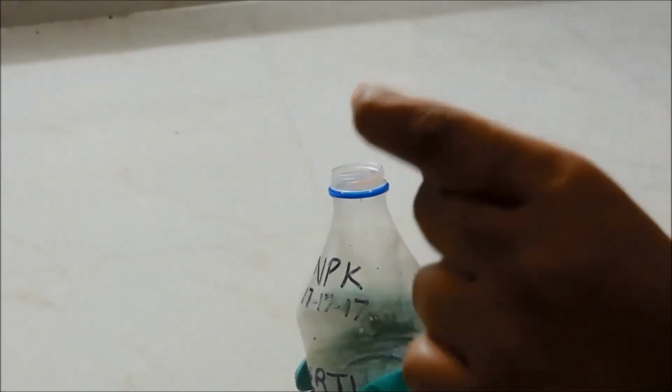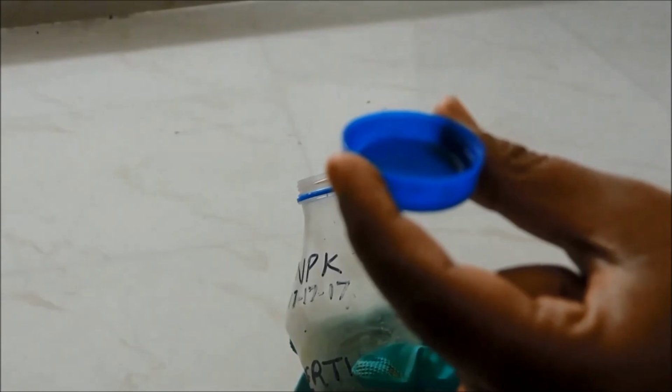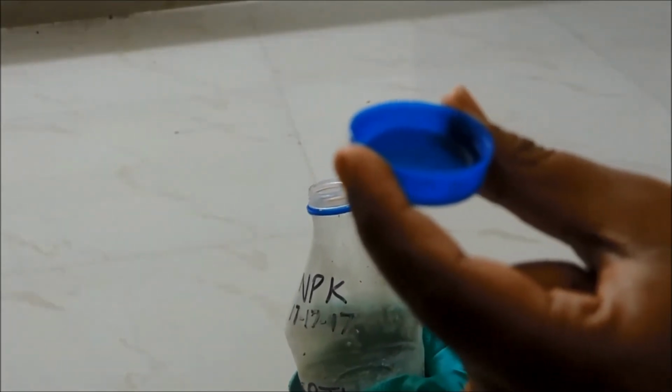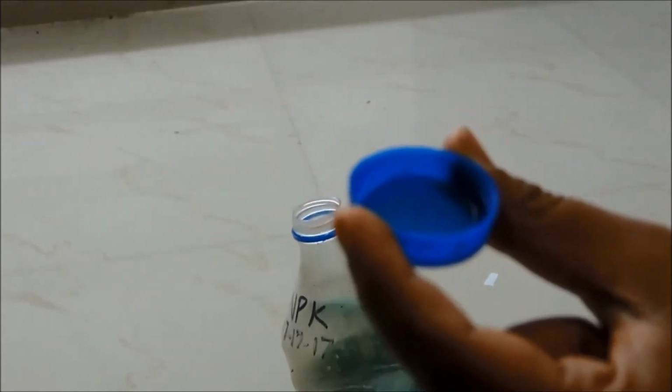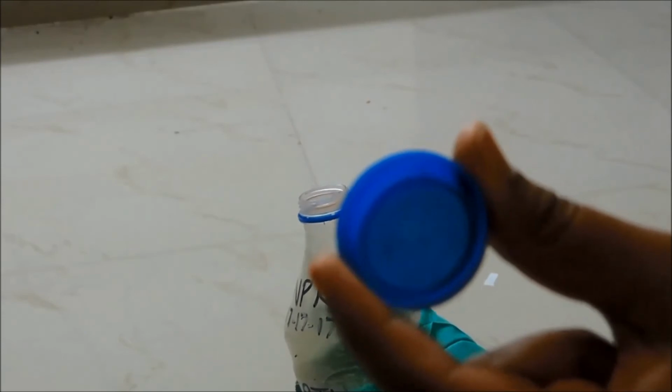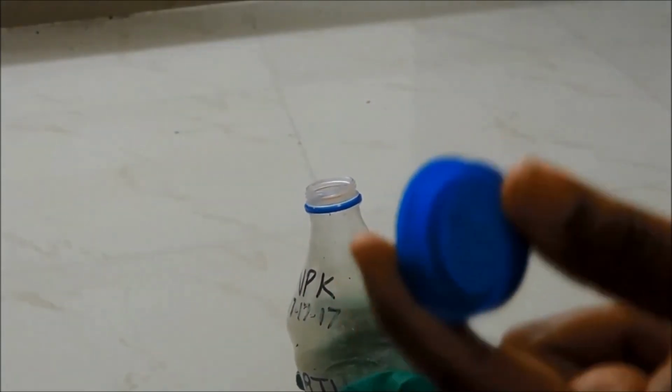full cup of this water, NPK fertilizer into this, or whatever amount comes into it, it will hardly be a teaspoon. Whatever comes into this, I will add it to another bottle of 1 liter of water, and then I will use this water to water my plants.